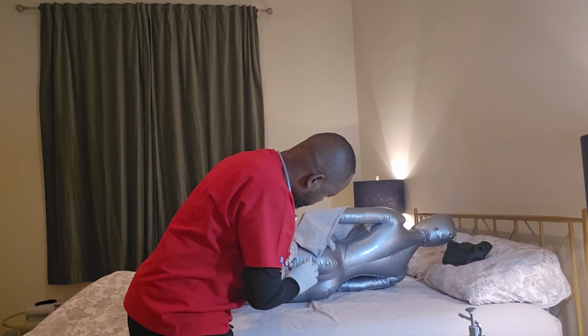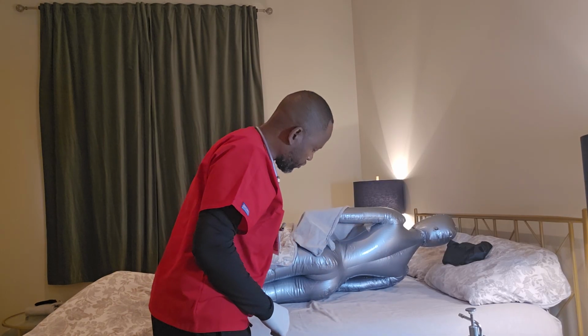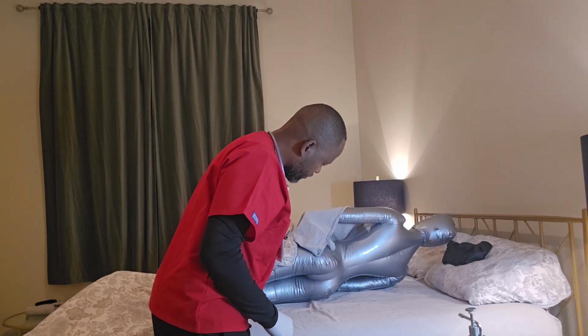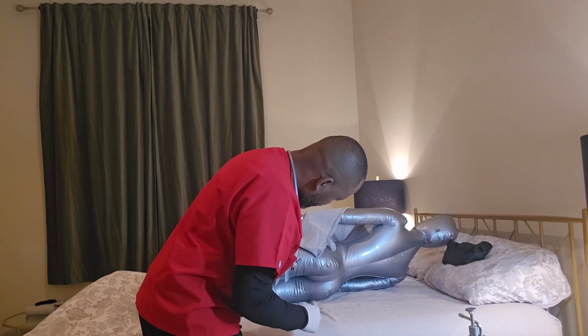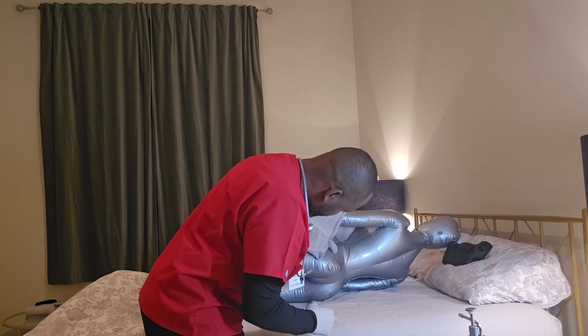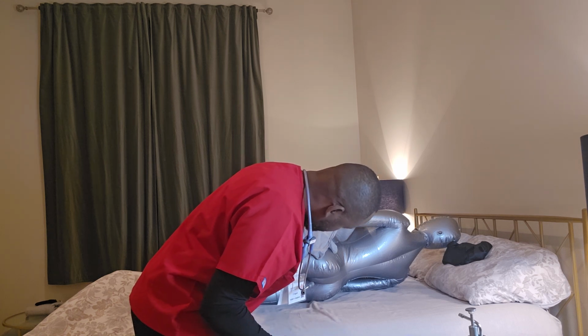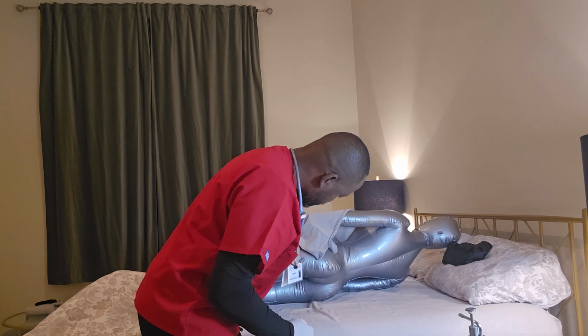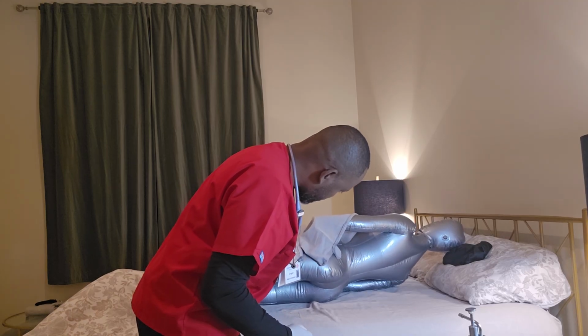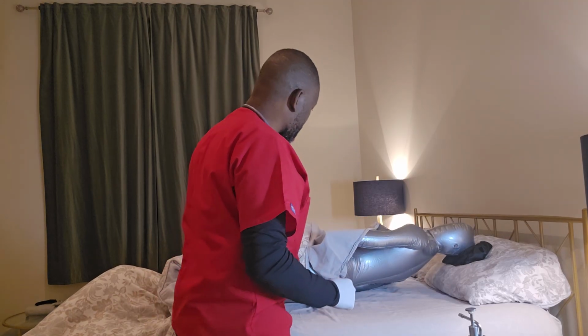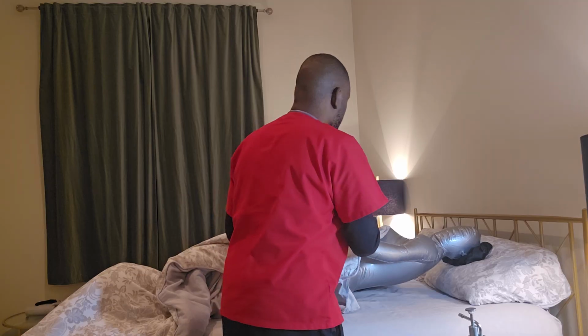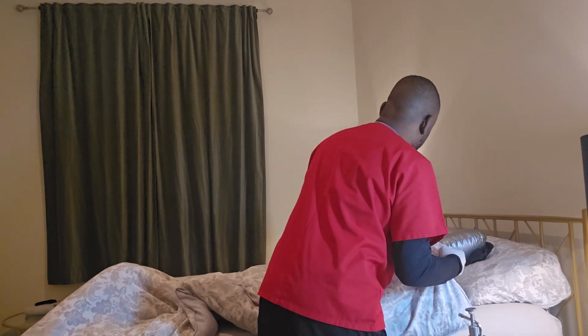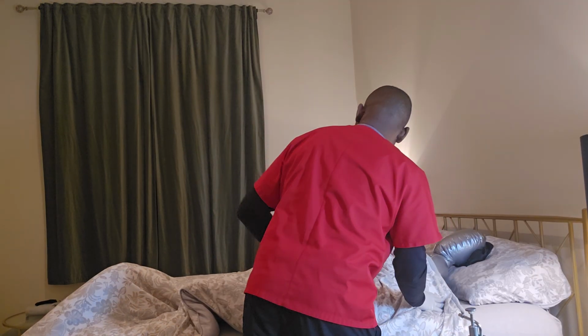Check for approximation too. I check for approximation too, so it's good. Okay, so I can put the patient back down. I'll put you back in your normal position.